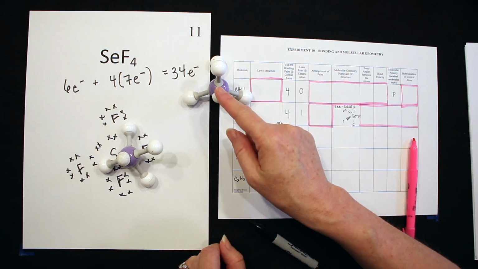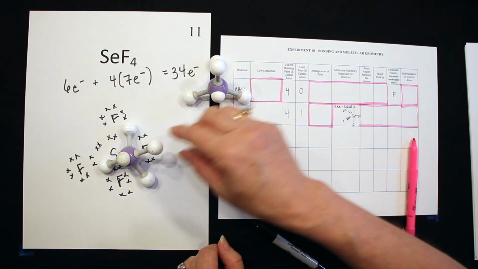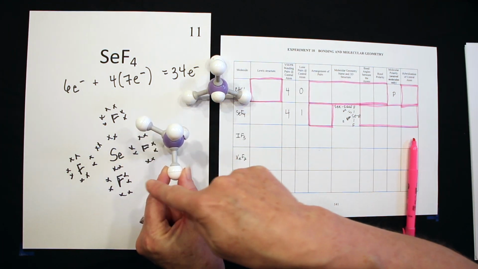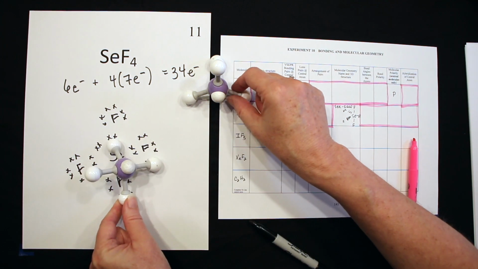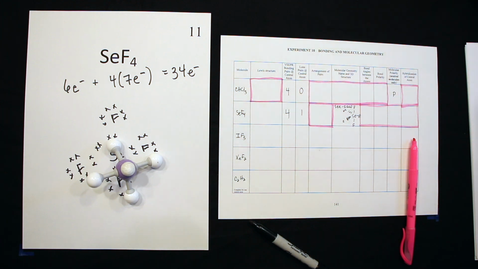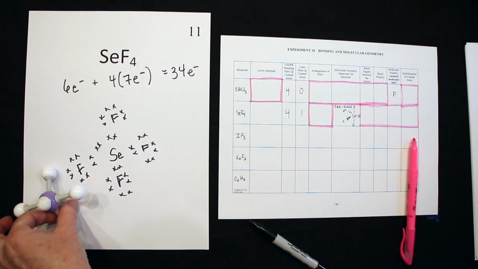Okay, so this is the bad depiction. Remember, lone pairs go in the equatorial position around the equator of the central atom. Let's do the next one.